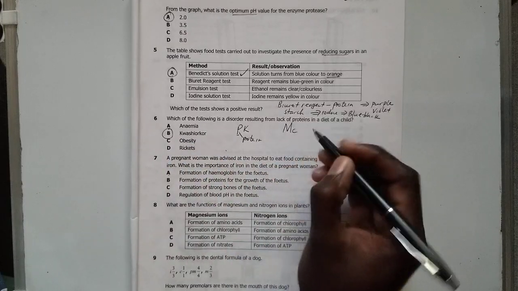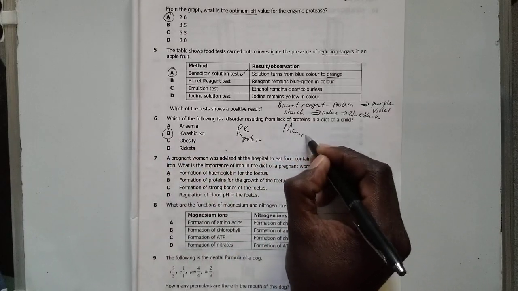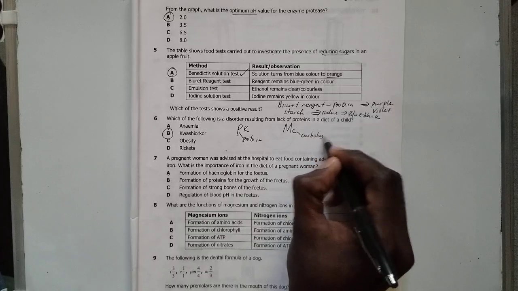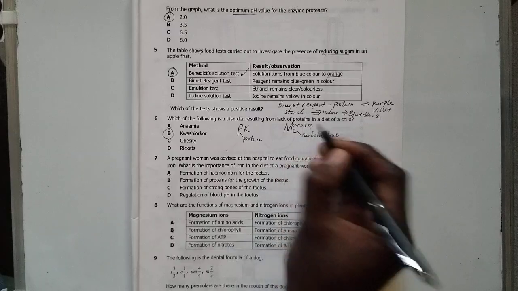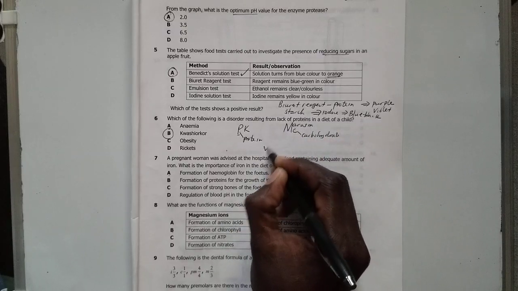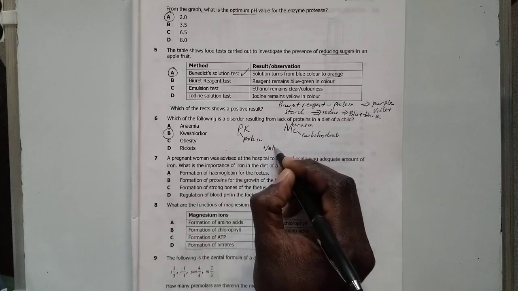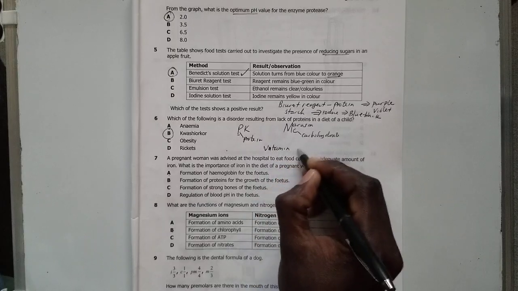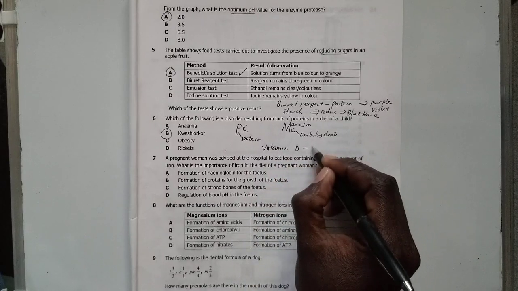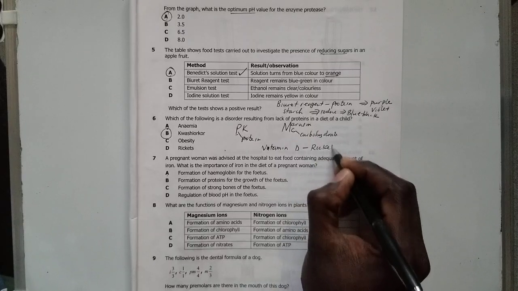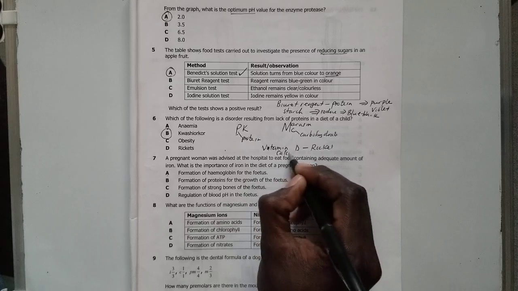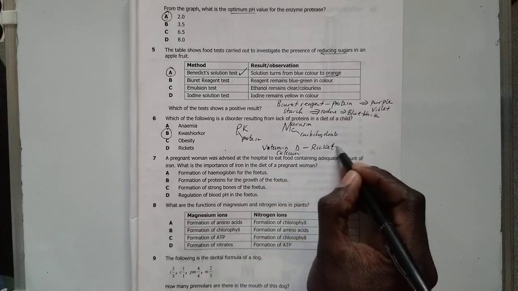Then you also need to remember MC: lack of carbohydrates leads to a condition called marasmus. That's what we know. What about if I lack vitamin D? A person may suffer from rickets. Vitamin D and sometimes calcium may result in rickets.